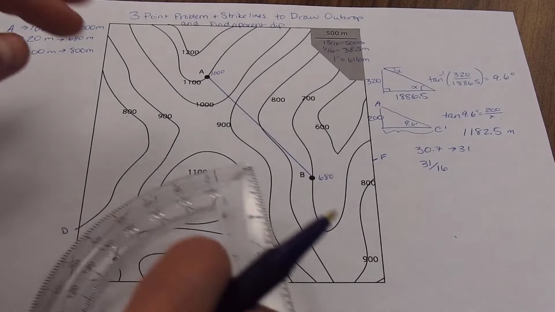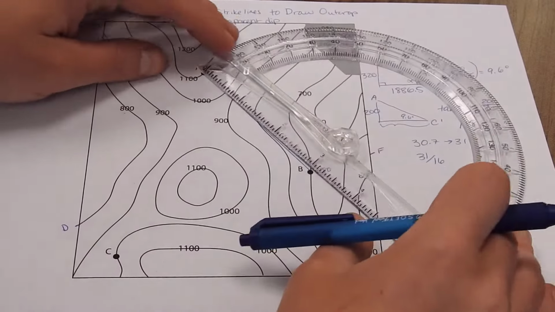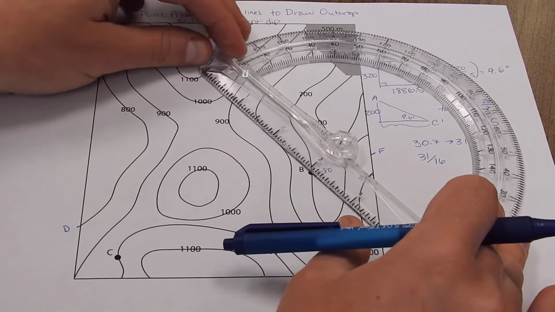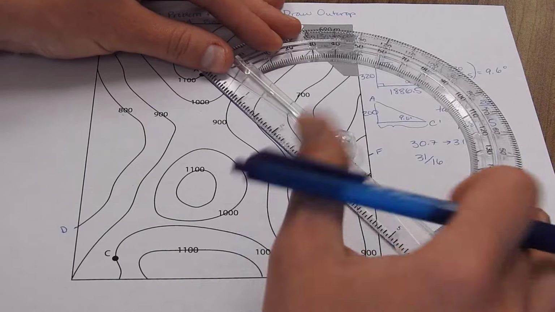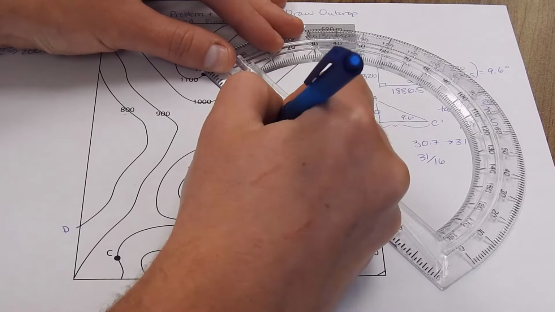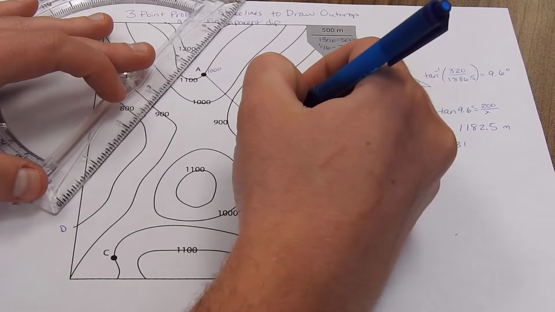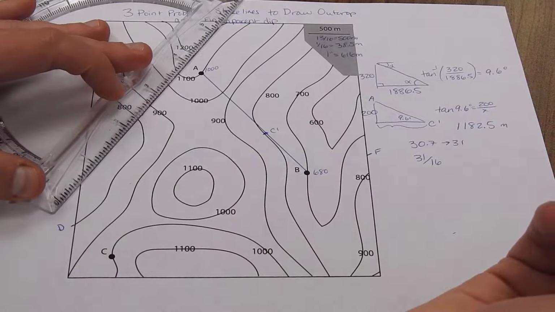And that's moving from A to that other point. So if I went all the way out to 2 inches, 2 inches would be 32/16. So I'm just going to come in 1/16. That is the point C prime.